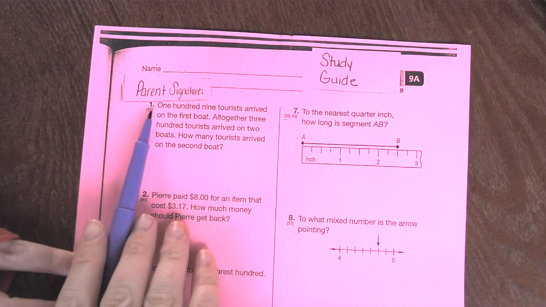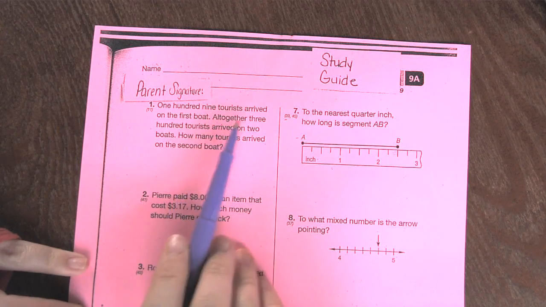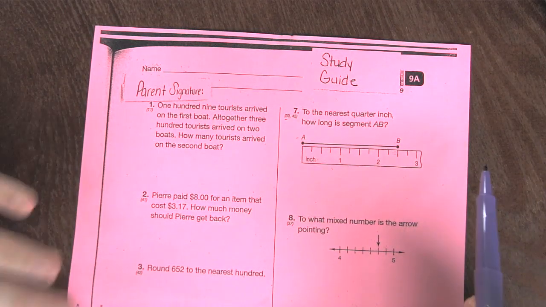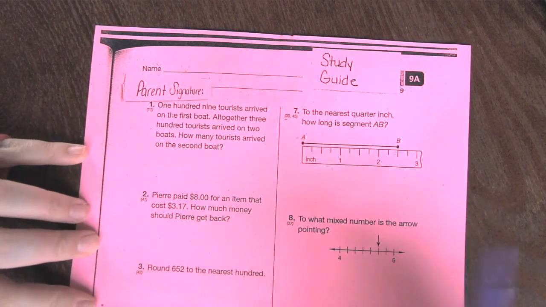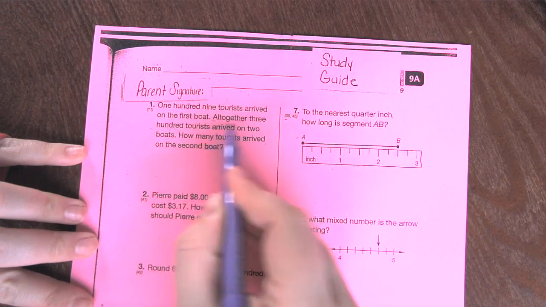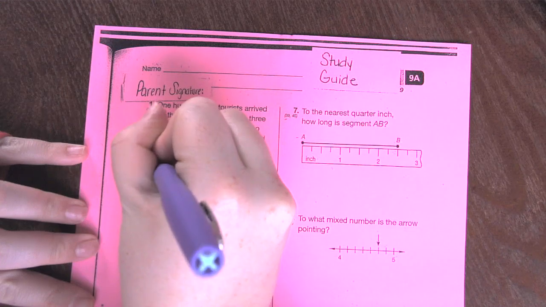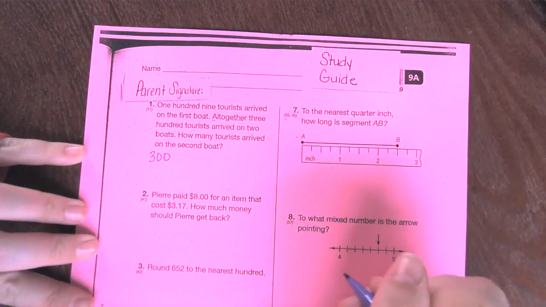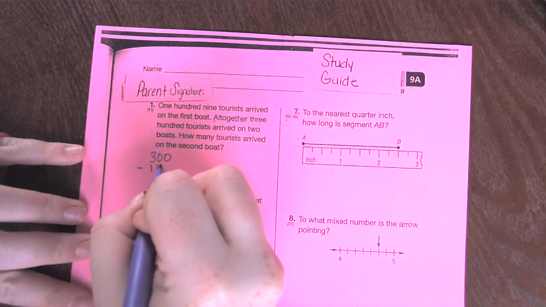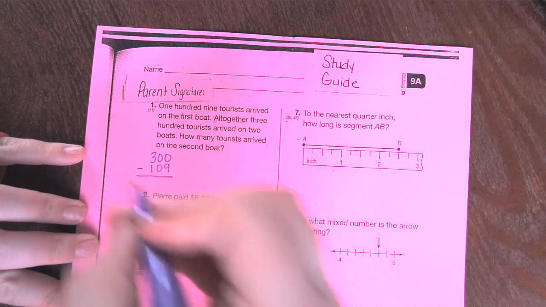But here we go. Number 1 says 109 tourists arrived on the first boat. Altogether, 300 tourists arrived on 2 boats. How many arrived on the second boat? This is a subtraction problem, even though they try to trick you with this word altogether. We have 300 tourists altogether. They already tell us what we have altogether. So we need to subtract 109 to find out how many people were on the second boat.